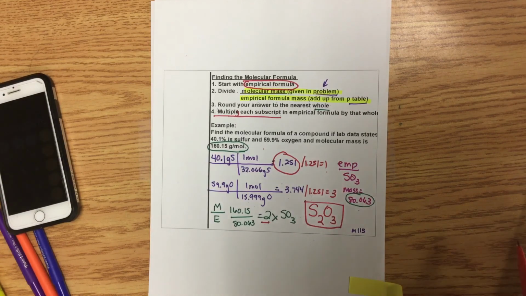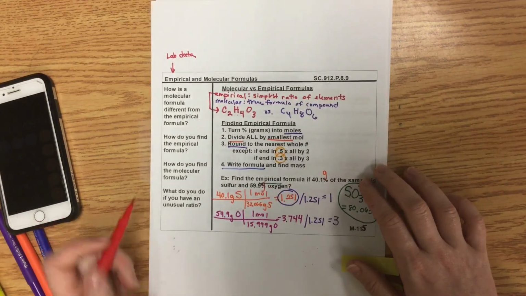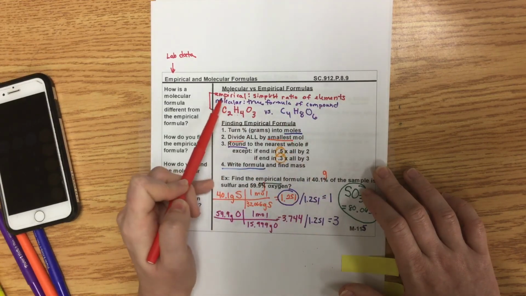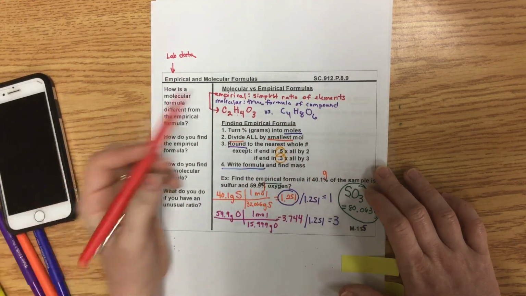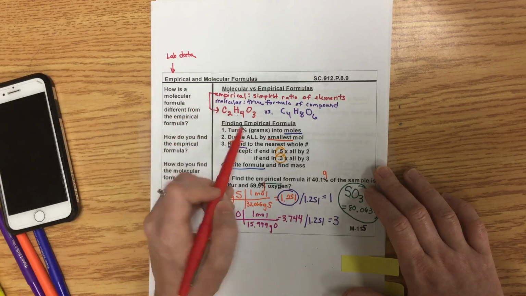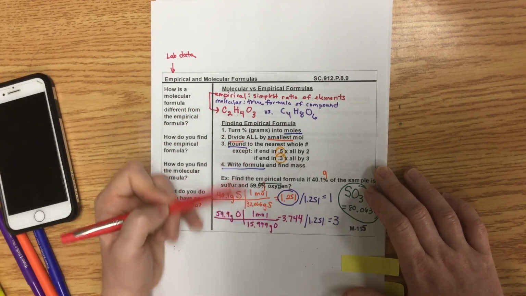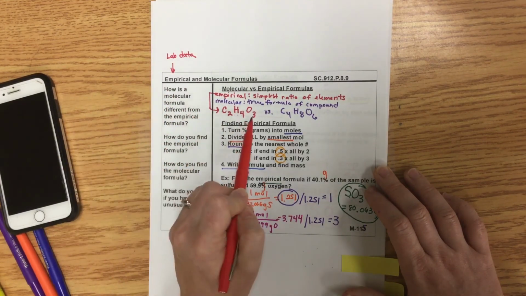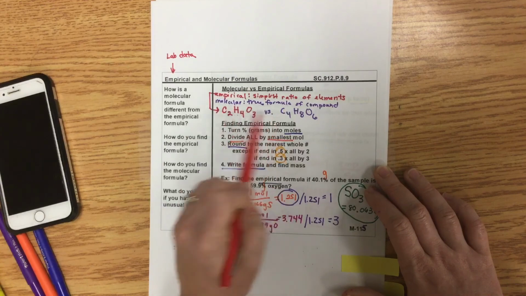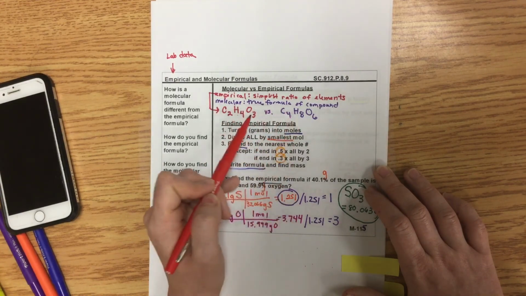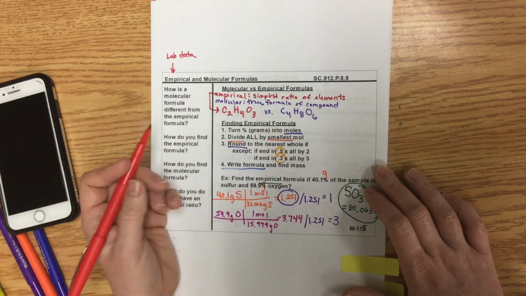So just to recap what we've talked about today, we know that the empirical formula is the simplest ratio of elements, and that's going to be from lab data when they're analyzing the composition of a compound. And then we can take that empirical formula, since it's in the simplest ratio, and once we find the relationship between empirical and molecular, which is the number we just found, we can multiply it in. So in this case, C2 became C4, H4 became H8, and O3 became O6.